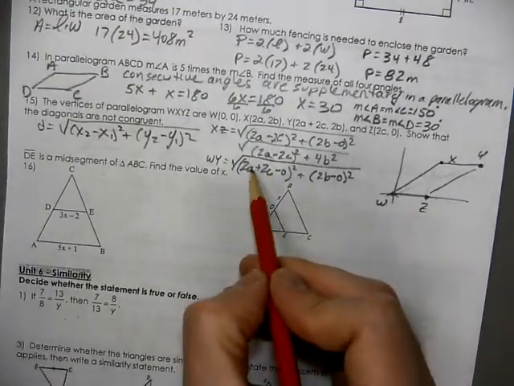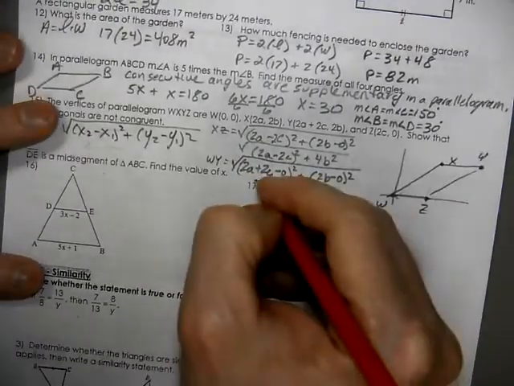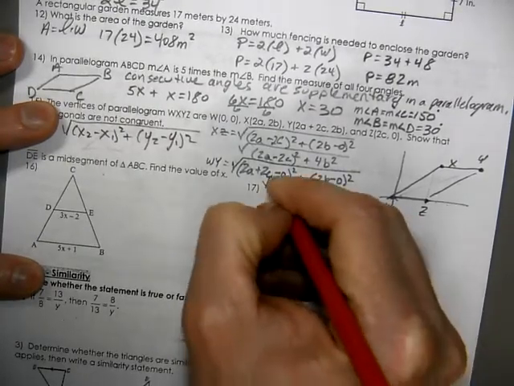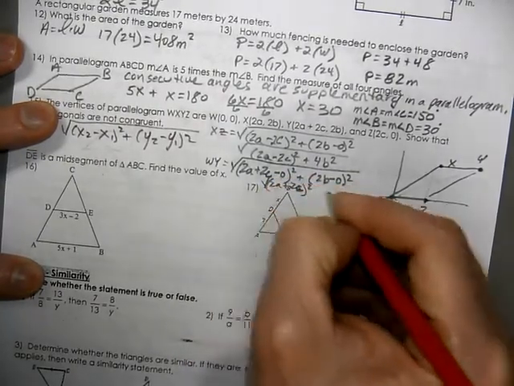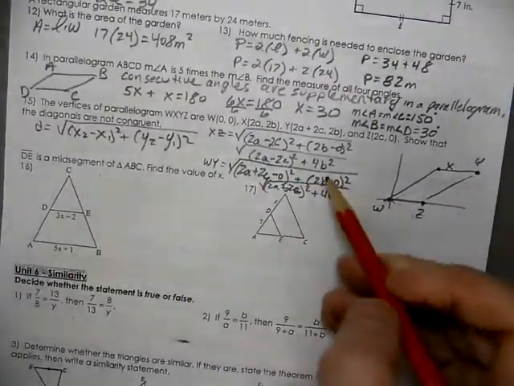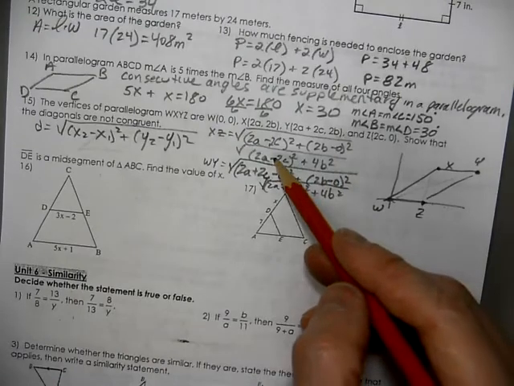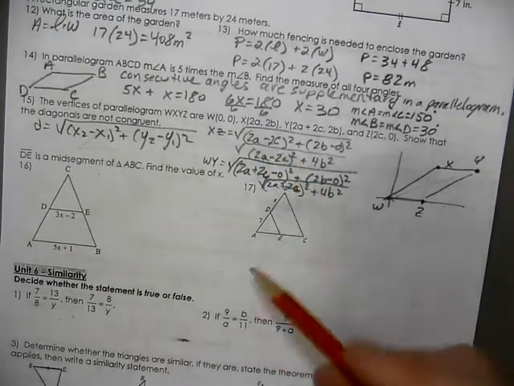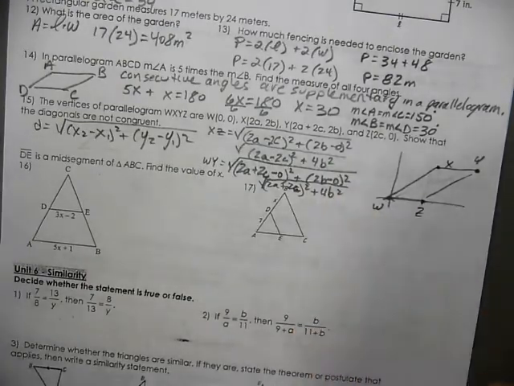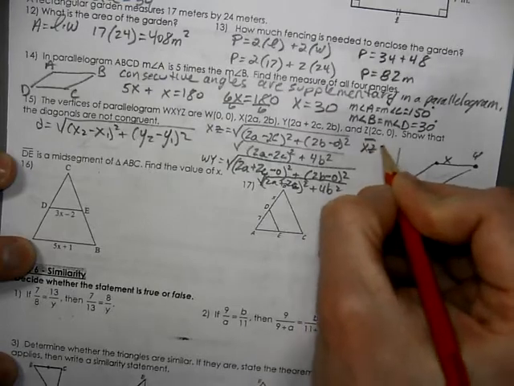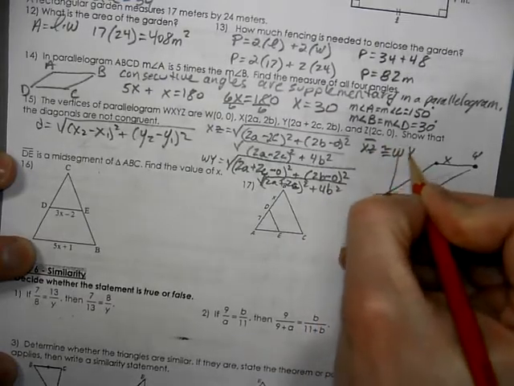This is going to be 2a plus 2c, 2a plus 2c, and this is 4b squared. So they're very close to the same, but one's minusing from the 2a and one's plusing, so when you're plusing you're going to be longer. So not congruent. xz is not congruent to wy.